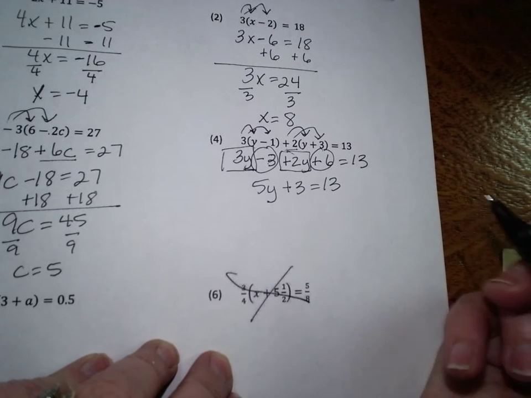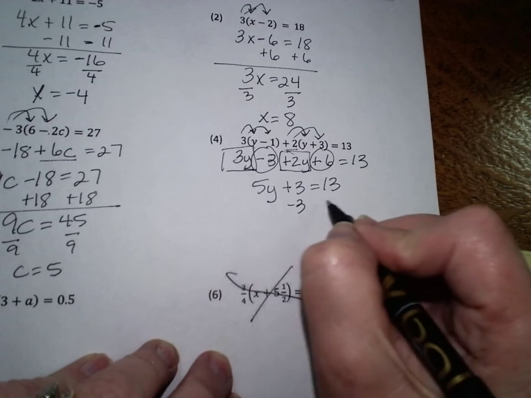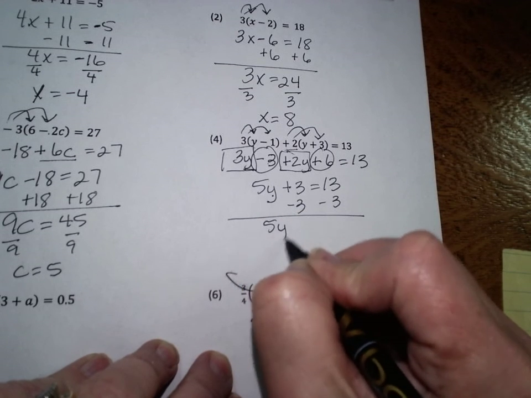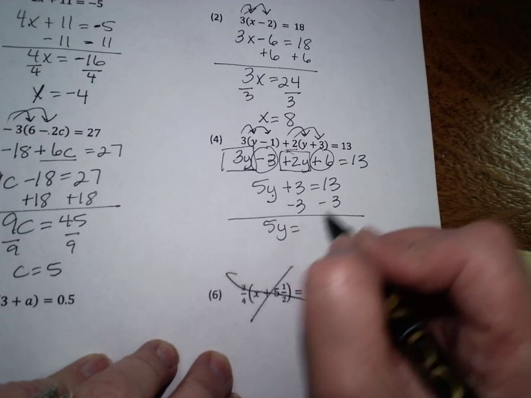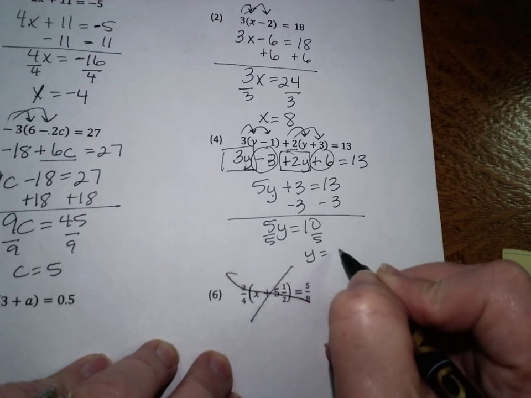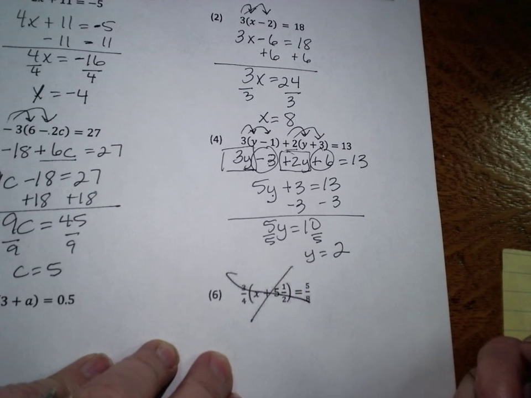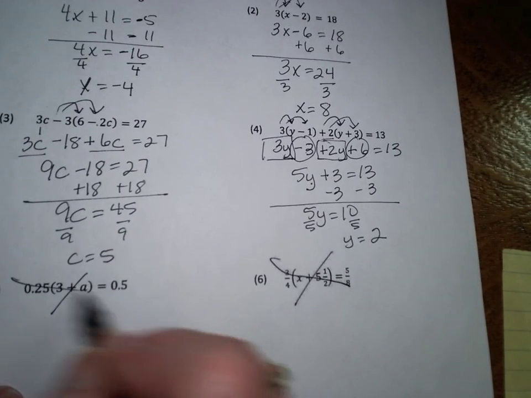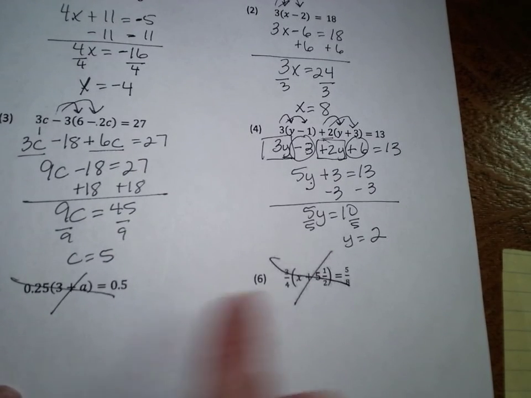Notice it's just a two-step equation. Now we can move across the equal sign. Again, our goal is to get the variable by itself. So you have 5y equals 13 minus 3, which is 10. Divide by 5. y equals 2. So you're distributing and then combining like terms. I'm going to let you skip 5. Go ahead and cross that out. I didn't cross that out earlier.